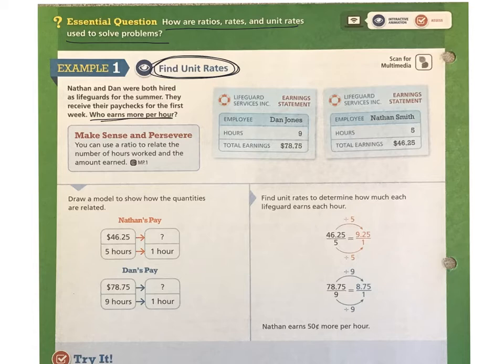So in this case, we're going to decide who has the better rate or pay per hour out of Dan and Nathan. So look at their earning statements. Dan, right here, worked a total of 9 hours and he got paid $78.75. Nathan over here worked only a total of 5 hours, and he made $46.25.